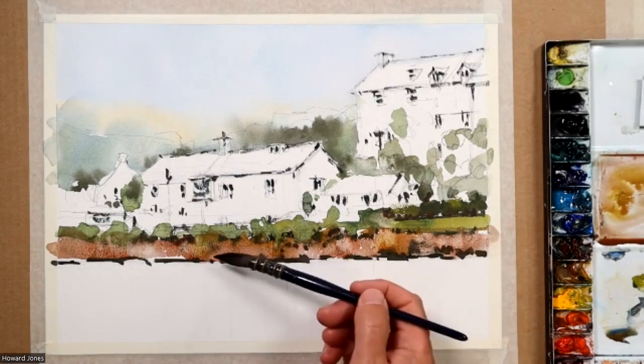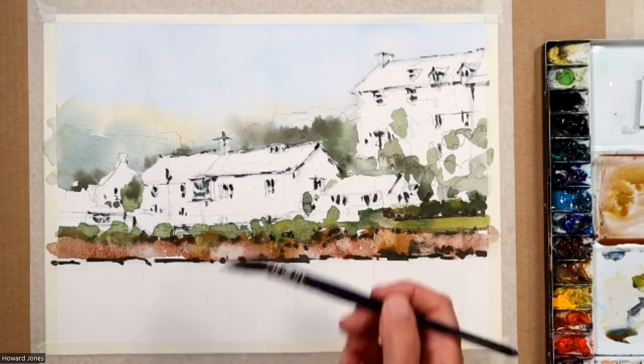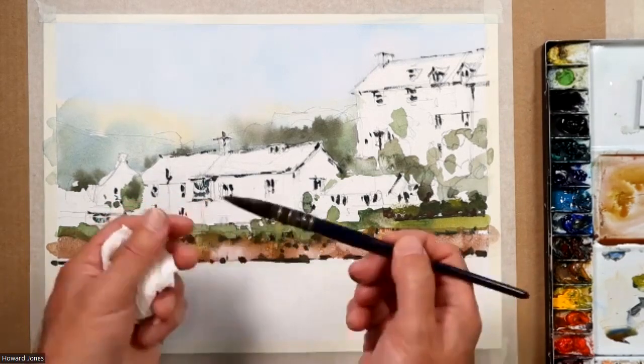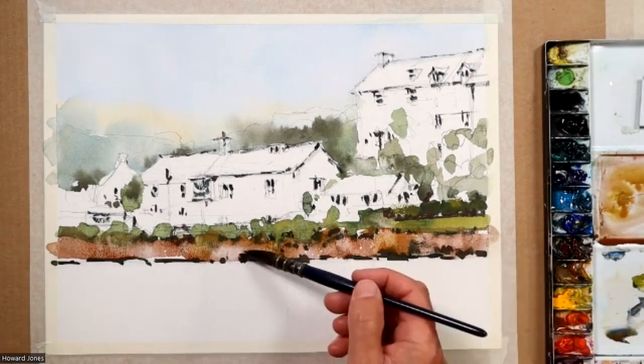Lift off in places maybe. There are areas in this wall that are getting a lot of light by about here. So this now thirsty brush, there's no water left in this brush now, is just lifting areas off the paper.